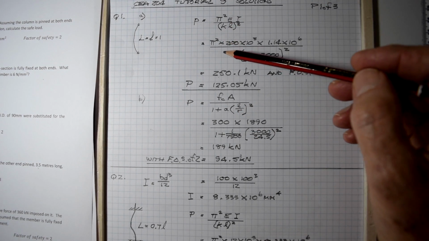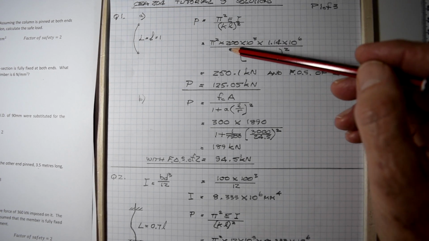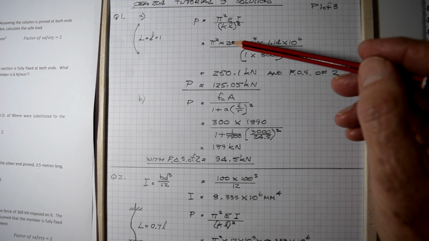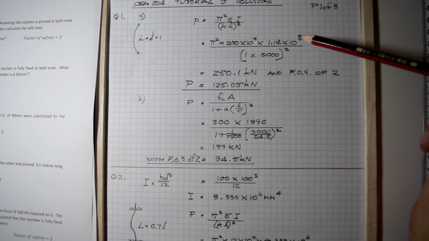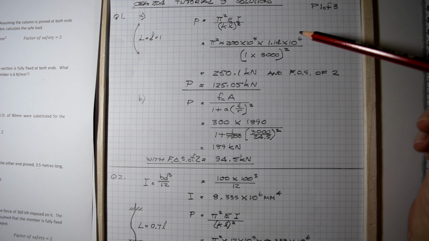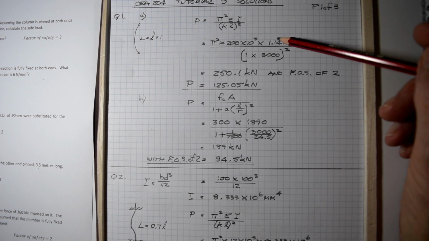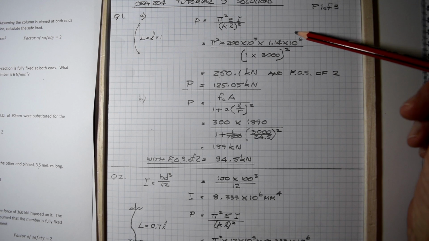Plugging that into the formula, we've got pi squared times the Young's elastic modulus multiplied by the moment of inertia, which is given to you. You can look that up in the tables.